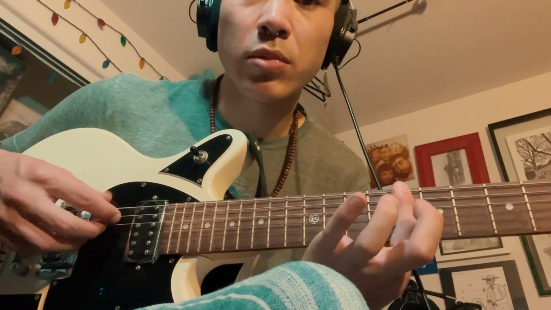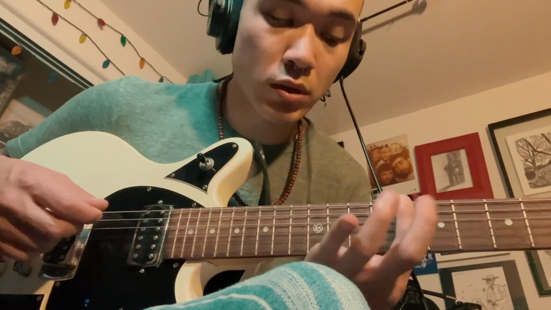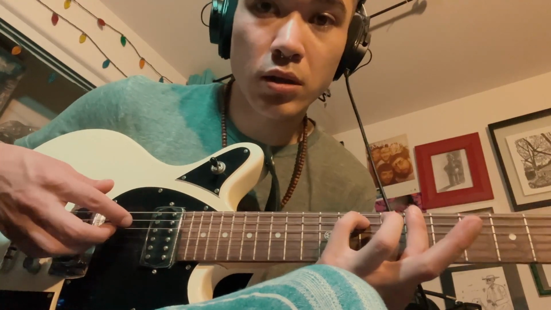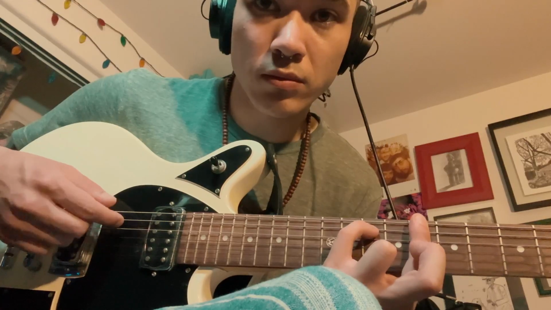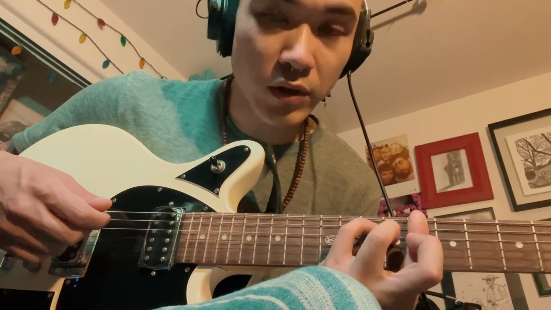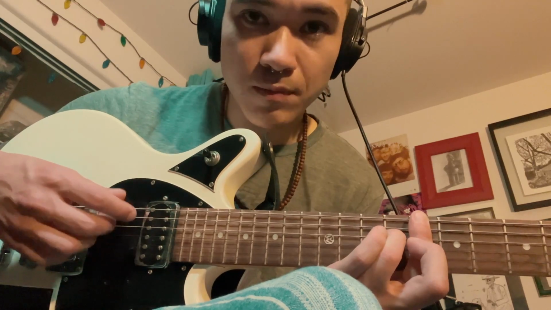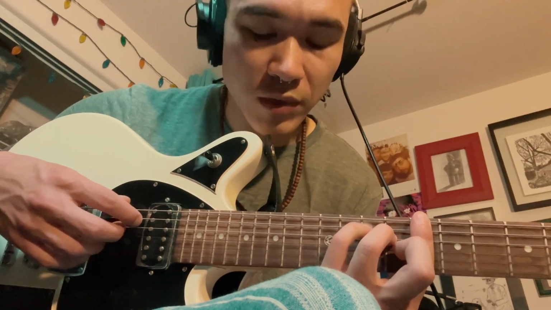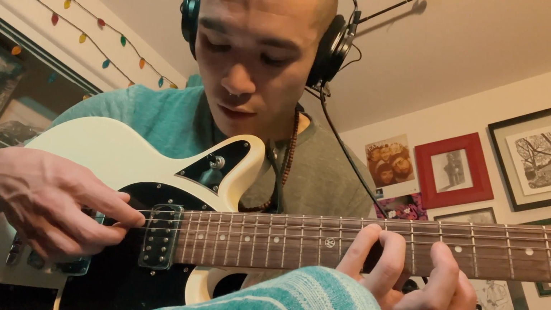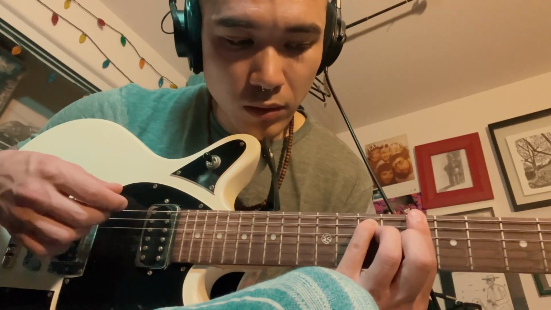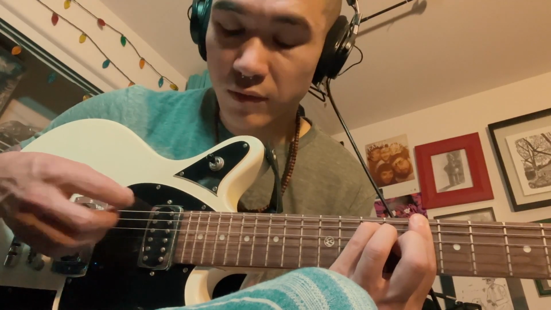That's that shape right there. We bar the whole fret of the root. Then the pinky goes on the next string down. Then the ring finger goes on the next string down. Only 1 fret over. This is 2 frets over. This is 1 fret over. The middle finger is also only 1 fret over. That's kind of it.